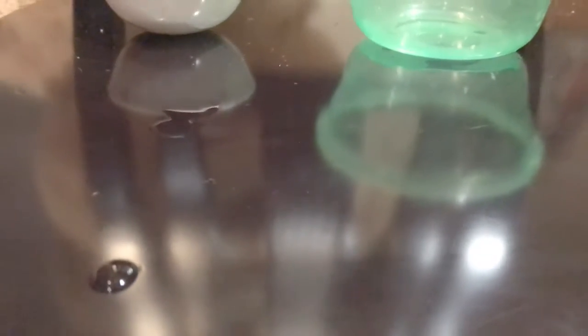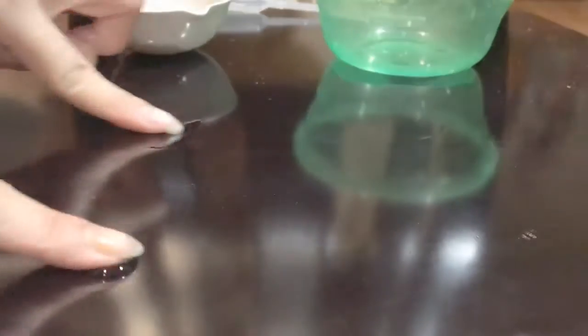The boiling point of acetone is 56 degrees Celsius, and I'll put 2 drops right here, while the boiling point of water is 100 degrees Celsius, and I'll put it on the bottom. As you can see, acetone has evaporated faster, much faster than water.